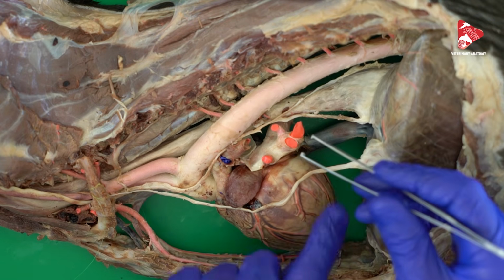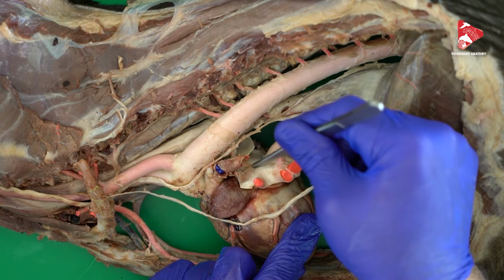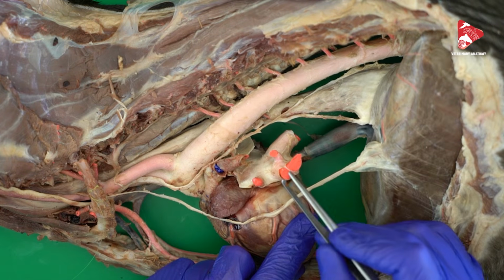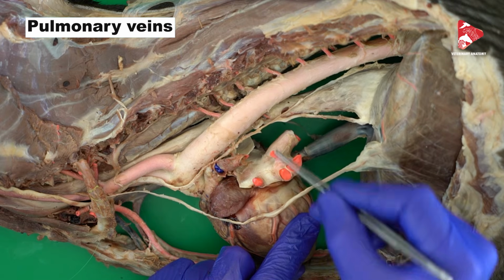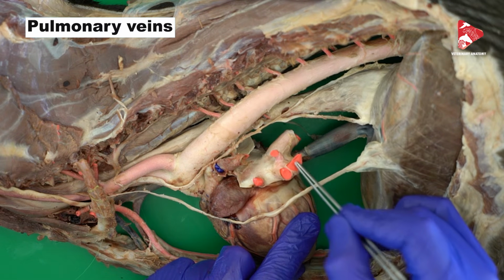Here, as we mentioned, this is the area of the left atrium. To the left atrium, of course, we can find all of these veins, which are not small actually, the pulmonary veins.